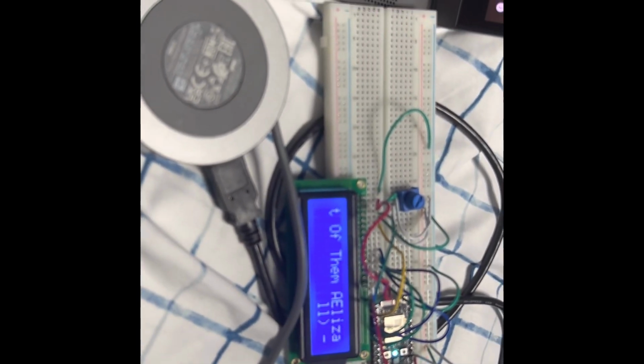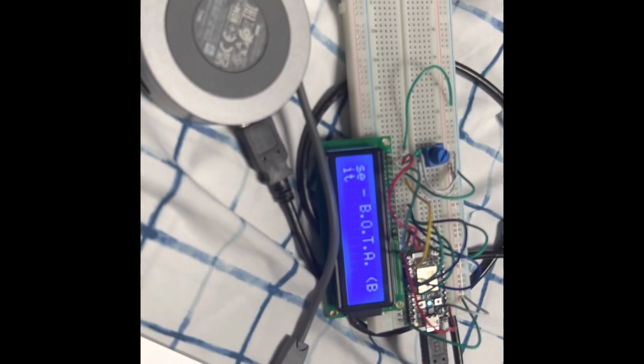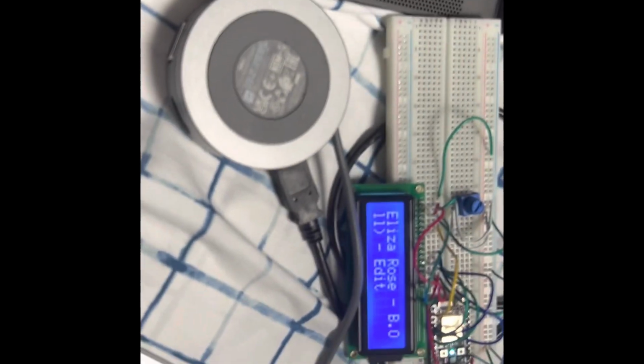However, this time it's going to be scrolling due to it being more than 20 characters long, so that the person using this device can see the entire song name. So here, as you can see, that's the entire song name. Baddest of them all edit, and there you go.